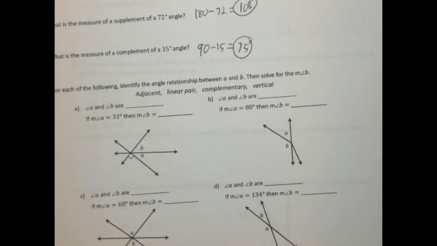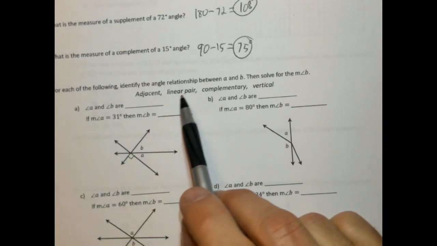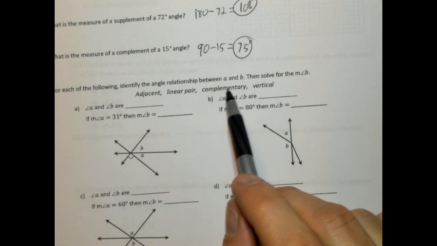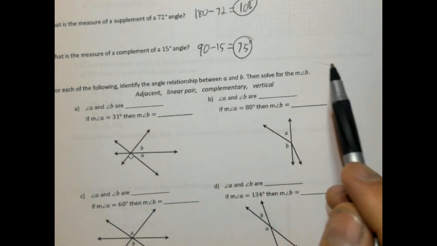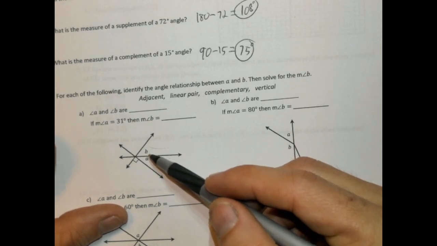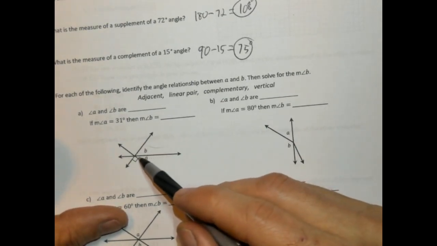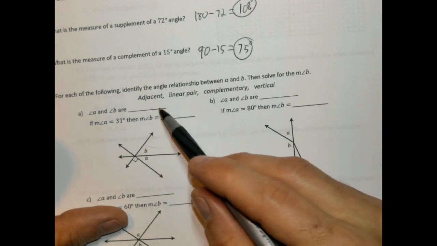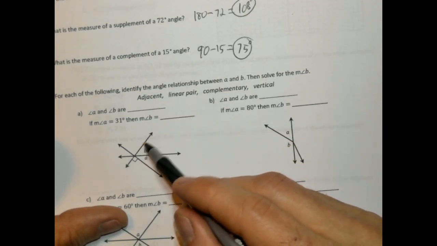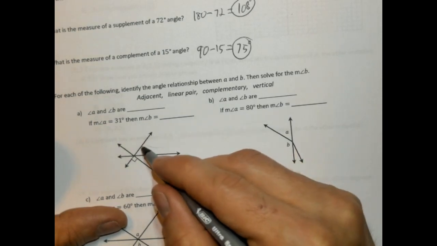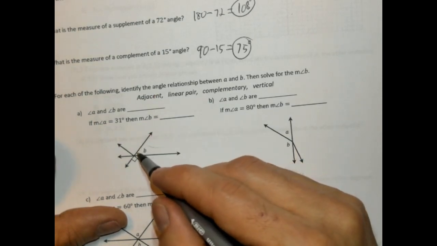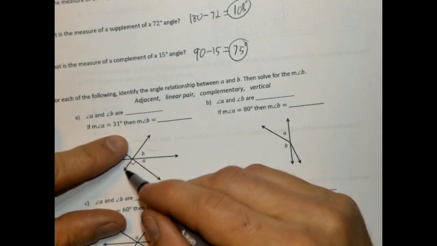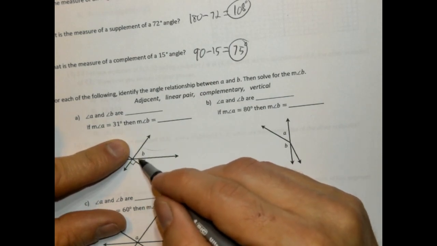Okay. For each of the following, identify the angle relationship between A and B, then solve for the measure of angle B. Okay. A, B are going to be, well, they're adjacent and they're complementary. So they're next to each other, so they're adjacent and they're complementary because this is a line here. This is 90. That means these two have to be 90.